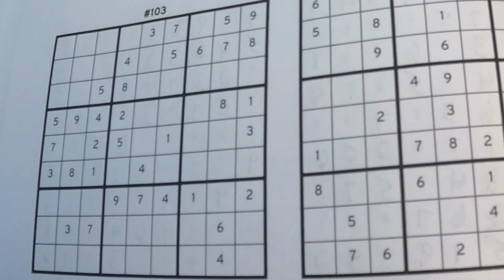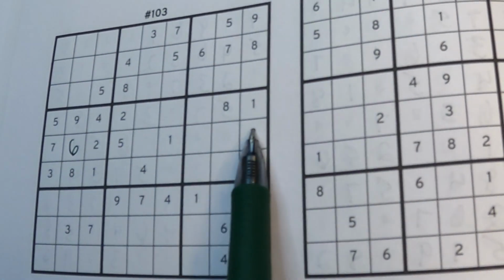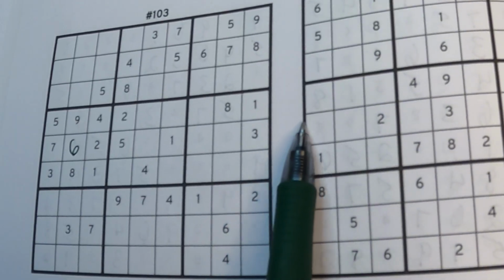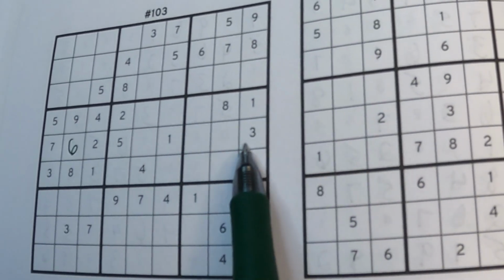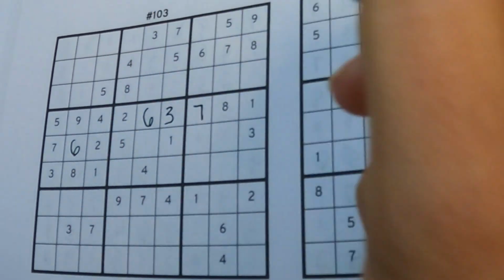And if we start with this box, we're missing a 6. For this row, we're missing 3, 6, and 7. We've got a 3 here and a 6 here, so this is our 7. 3 here, so 6, 3.